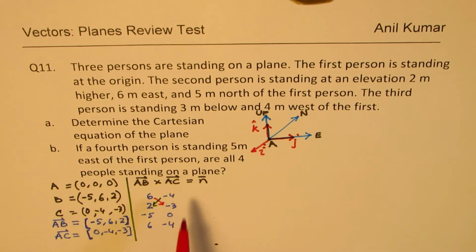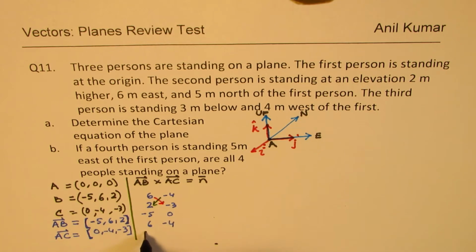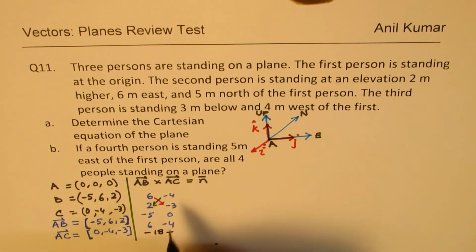So that way we get our normal vector. In this particular situation, what we get here is 6 times minus 3, which is minus 18, minus 4 times 2, which is plus 8. So that is along I.